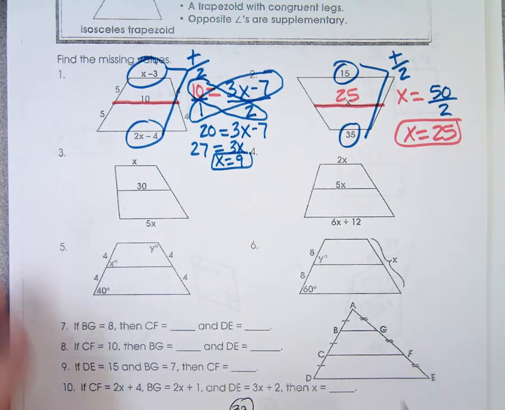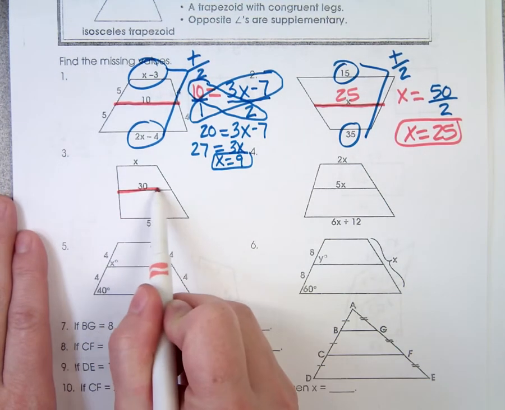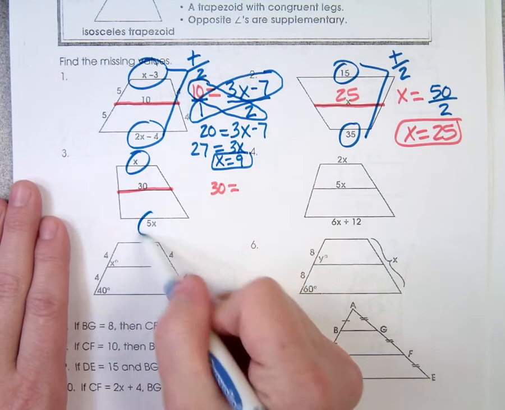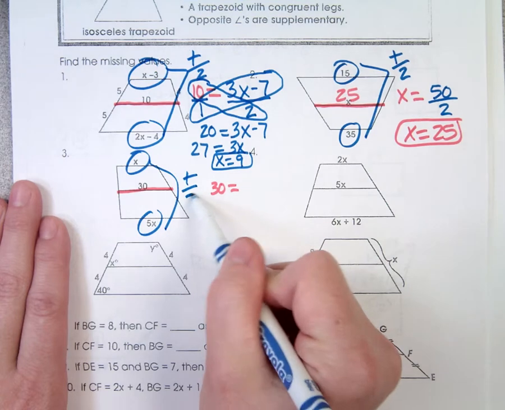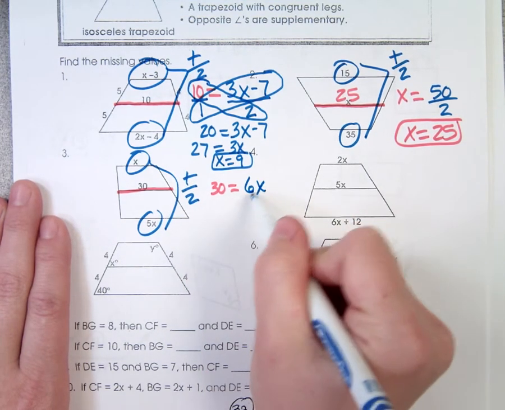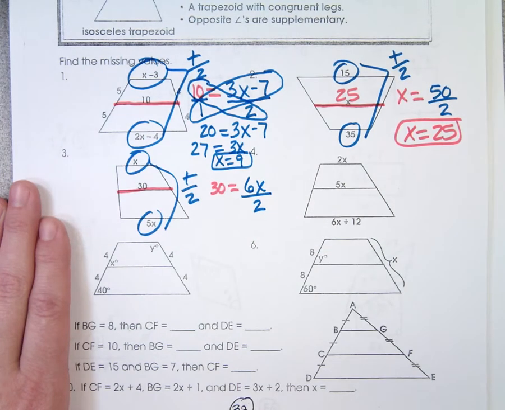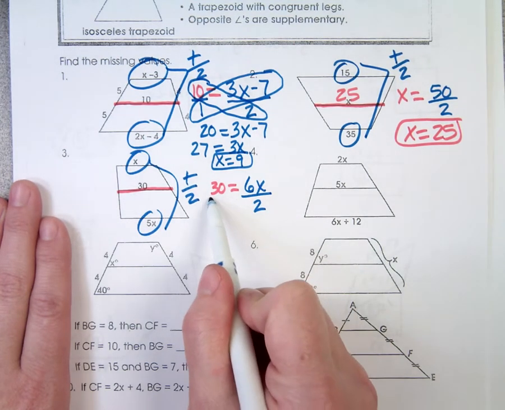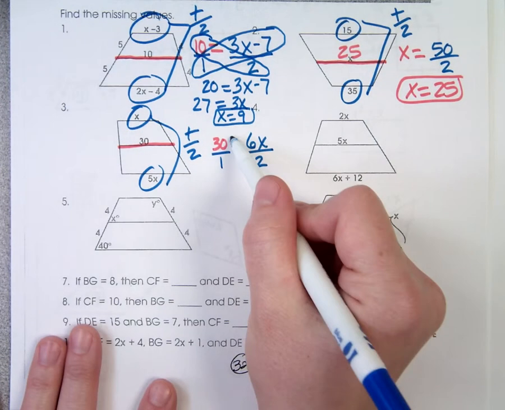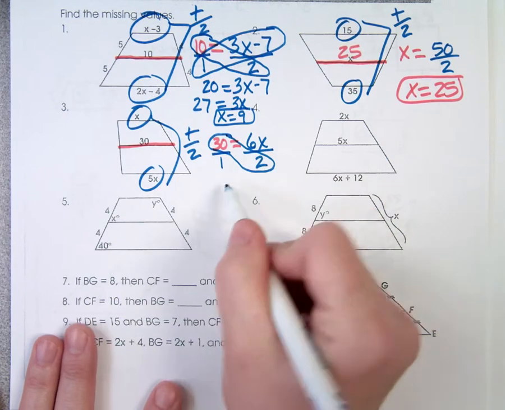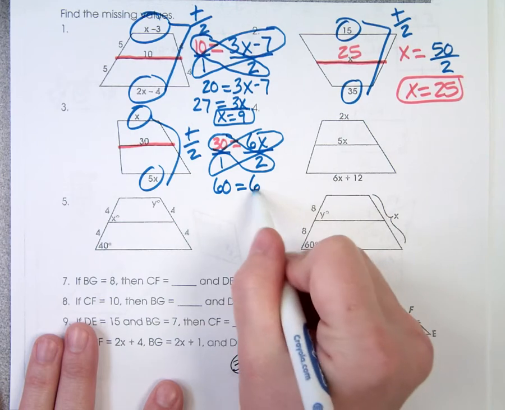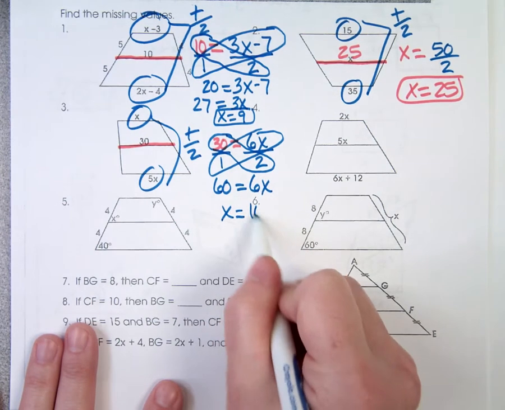Okay, number 3, I'm going to do the same thing. My median right here, 30, is going to equal the average of the 2 bases. So I add my 2 bases up, and then I'm going to divide by 2. What do you get if you add these bases? 6x, and then I'm going to divide by 2. Same thing, I'm going to pop this 30 over a 1 and make a proportion out of it. Whenever you have a proportion, you cross multiply. So let's multiply this diagonal. What's 30 times 2? 60. And the other diagonal, when you multiply it? 6x. And that makes x how much? 10. Beautiful.